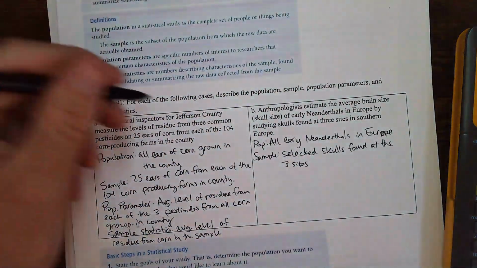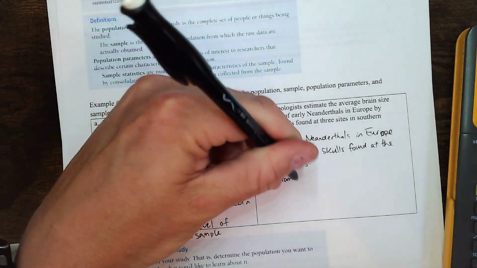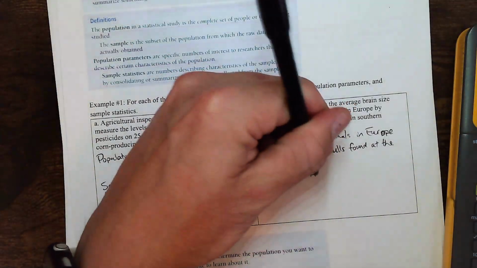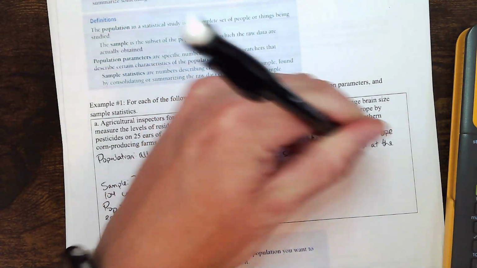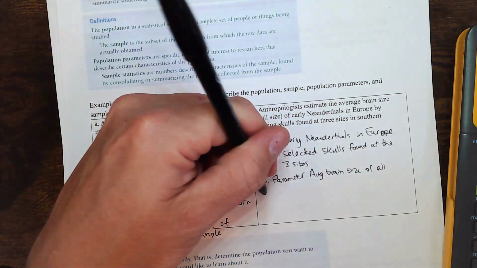Okay. The population parameter. What are we trying to determine? What's the overarching thing we're trying to determine? It's the average brain size of all Neanderthals. So it's the average brain size of the whole population of all Neanderthals.